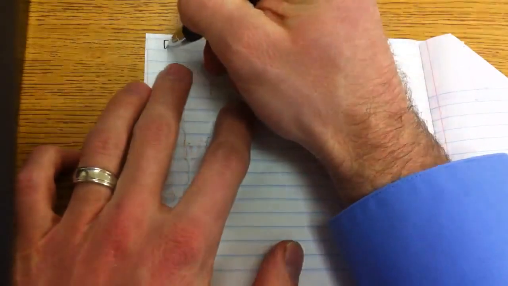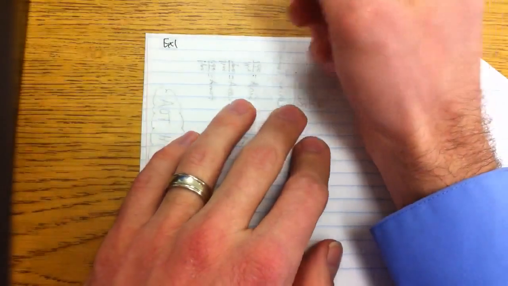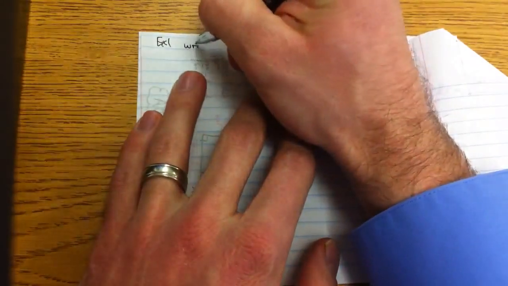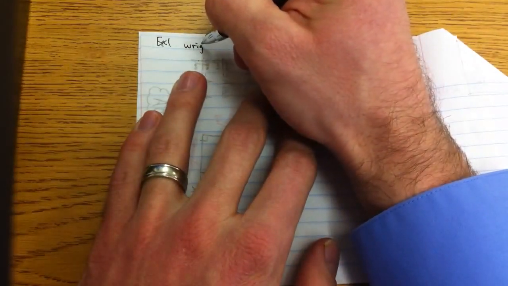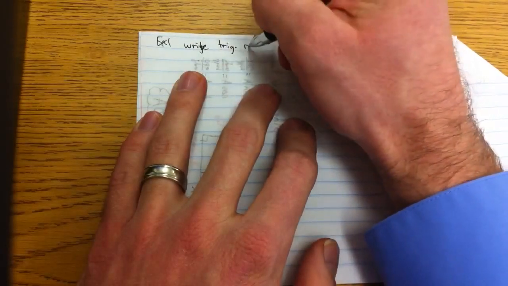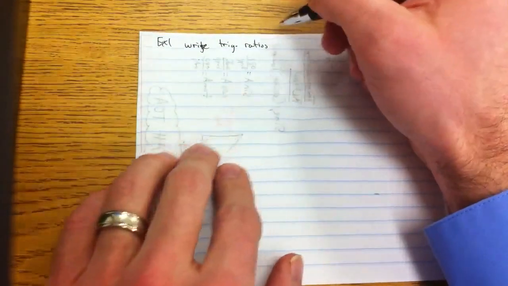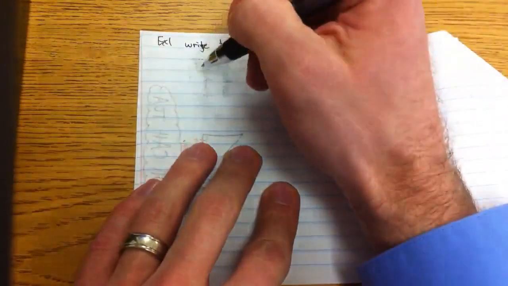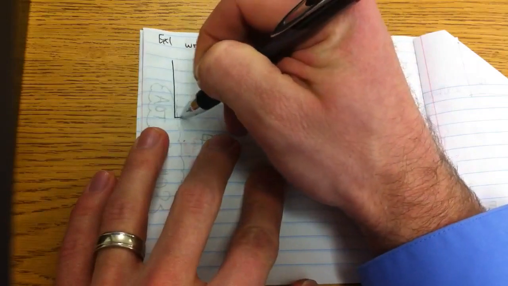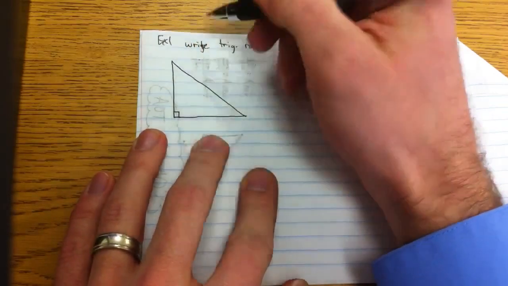Example 1 is just going to say write the trig ratios. If I have a triangle, it's got to be a right triangle, so it makes a right angle there.